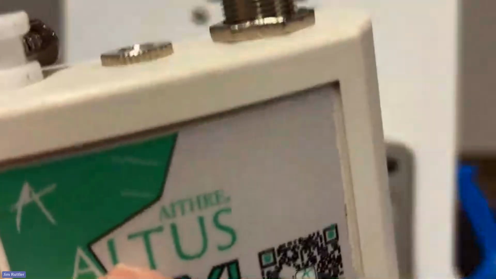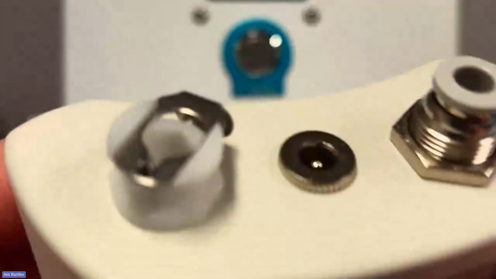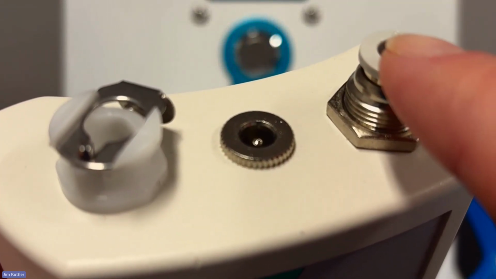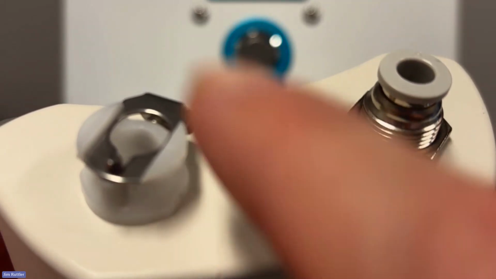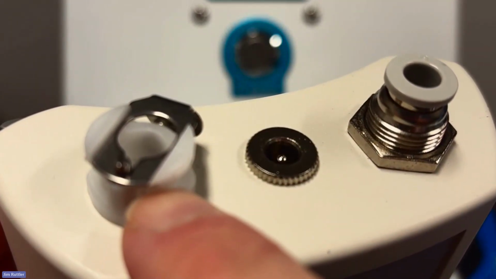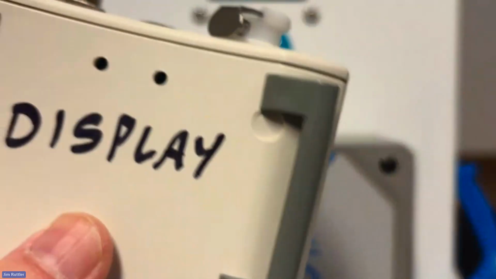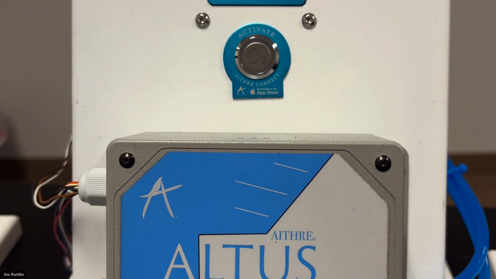So here is the AVI Mini, and it's got your input port for the high pressure oxygen line incoming, your DC power plug, and your cannula port for one place. And it's very simple, very small. You can combine these again up to 6 stations. Okay, back to the presentation.